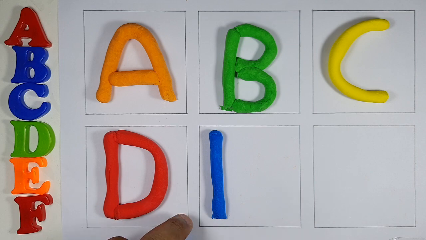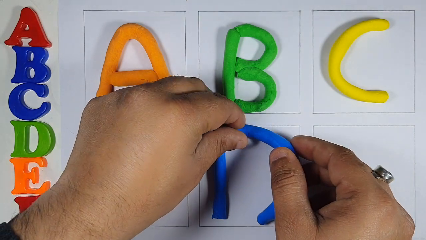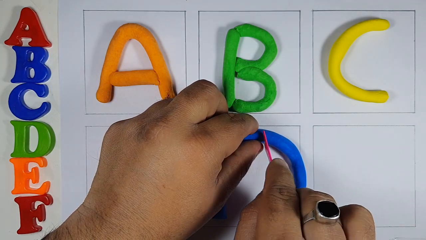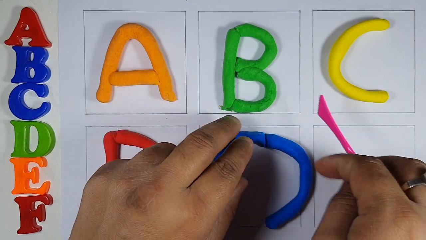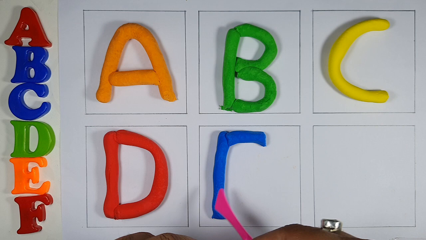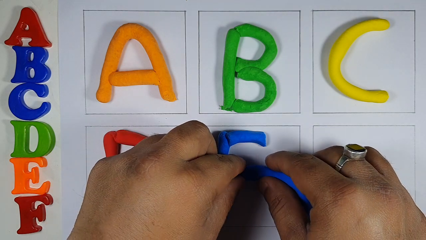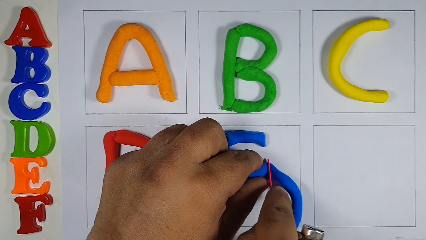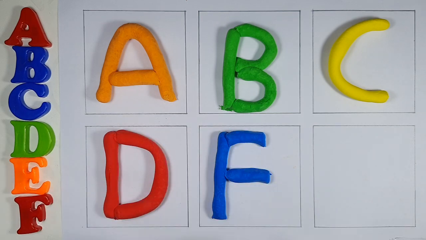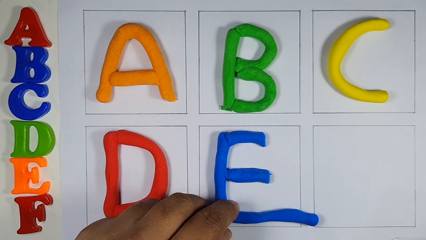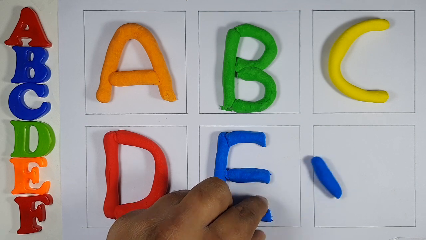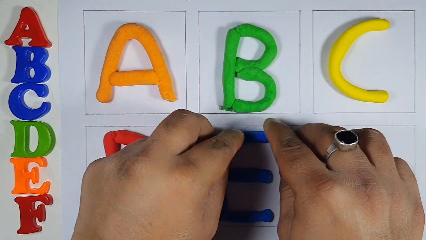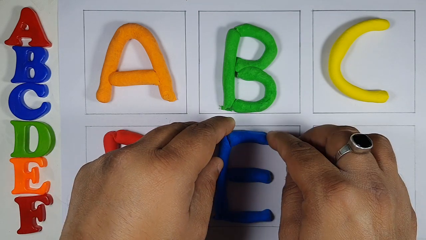Kids, this is E for elephant. Kids, this is E for elephant. Very nice, kids. Very nice.